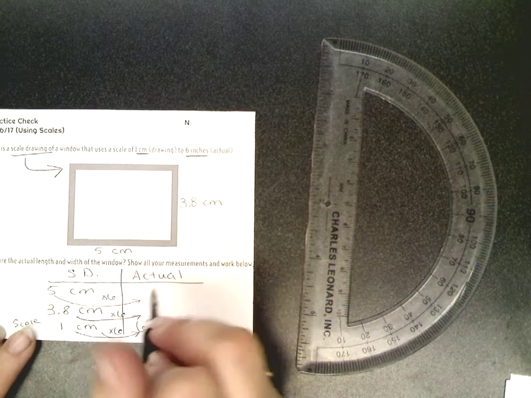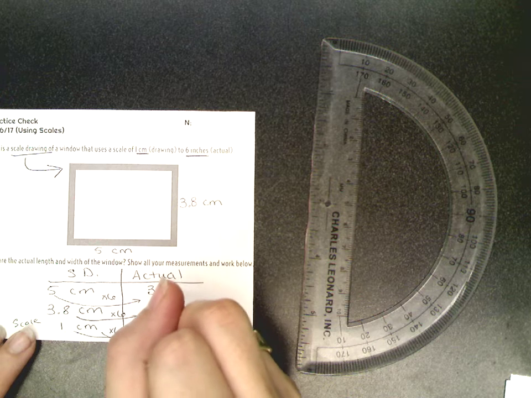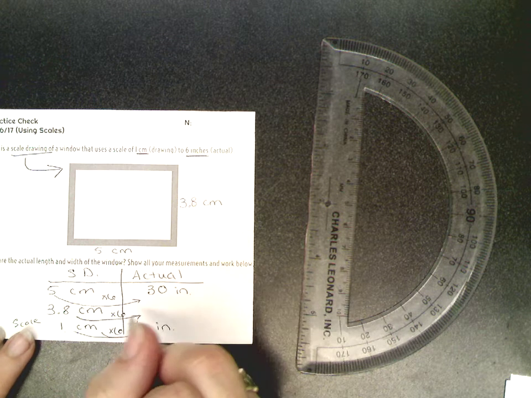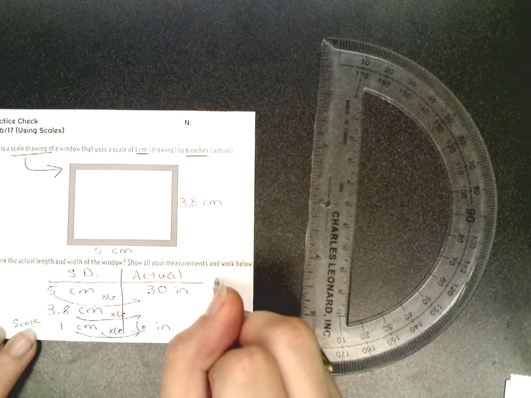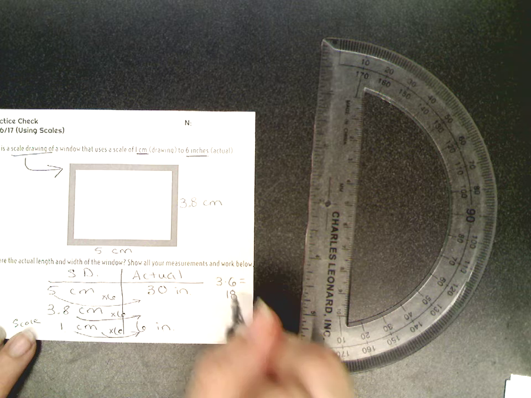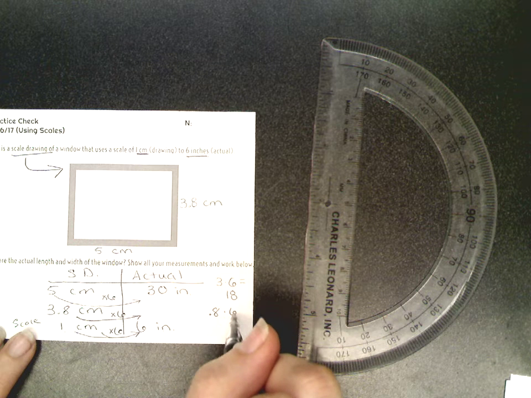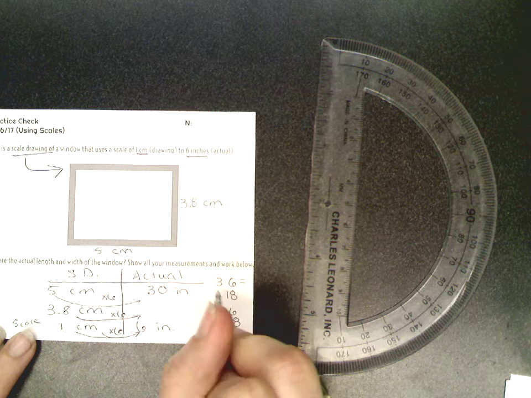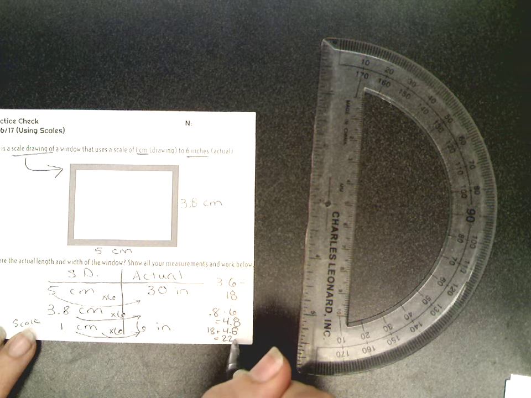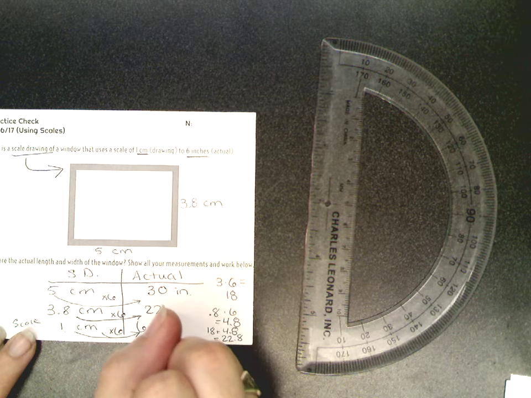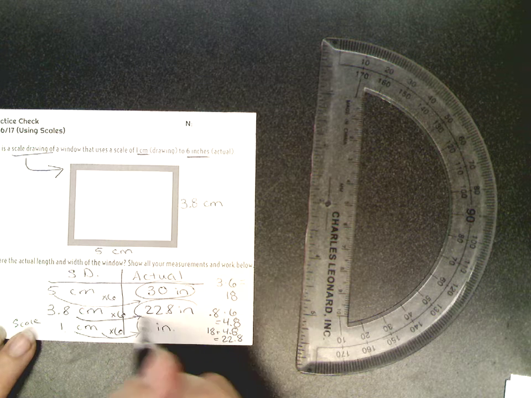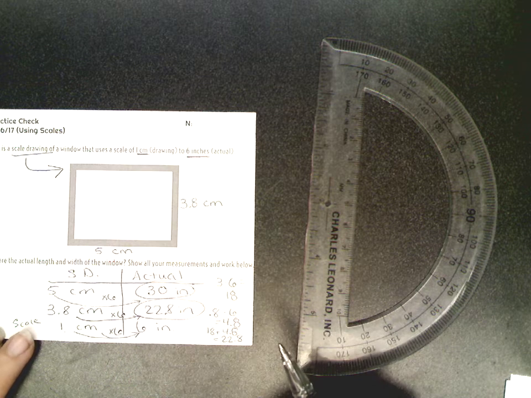5 times 6, whole numbers, gotta love that sometimes. We're going to have an actual window that is 30 inches on that dimension. And if I've got 3.8, well, let's see, we know that 3 times 6 is 18, and then 0.8 times 6 would be 4.8. So total, I would have 18 plus 4.8, or 22.8 inches. So that tells me that the actual width and the actual length are going to be 30 inches and 22.8 inches.